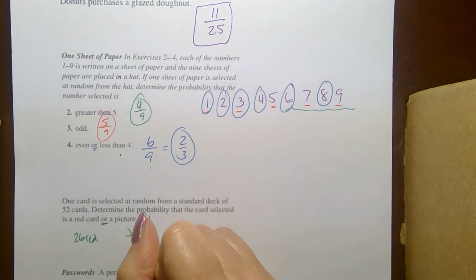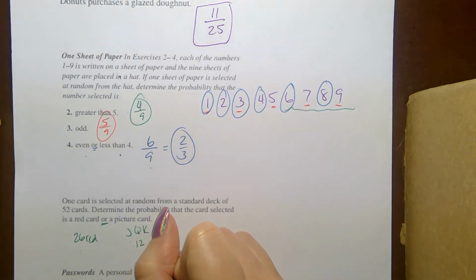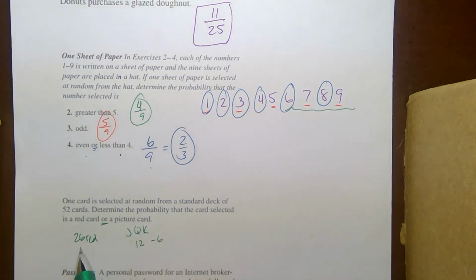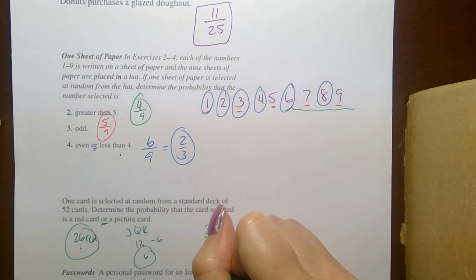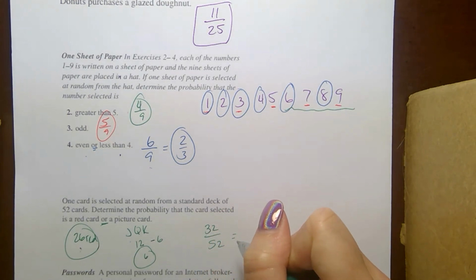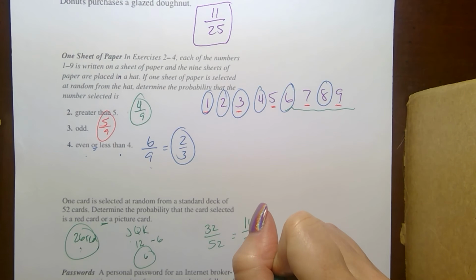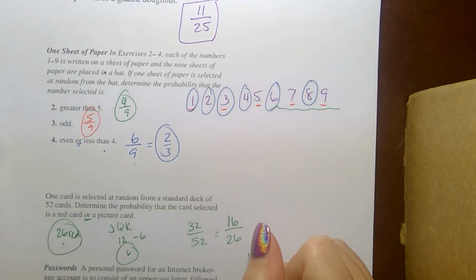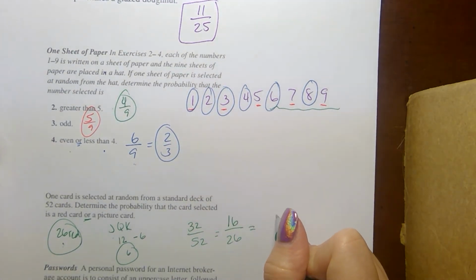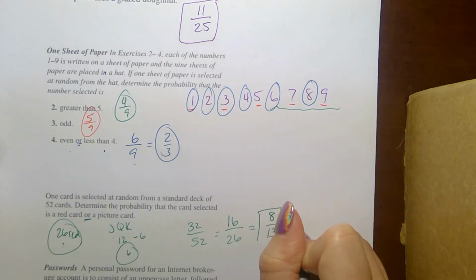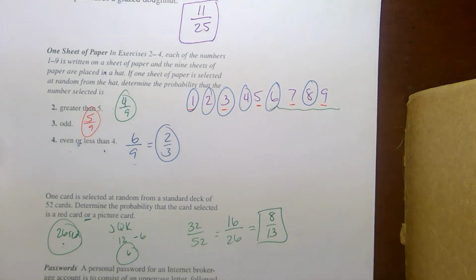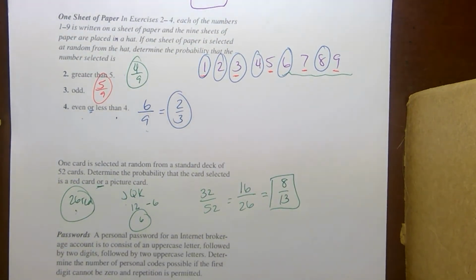So I'm going to take those 12 picture cards and subtract the ones that are already over here in these red cards. So that's a total of 6 more cards that are picture cards. So 26 red plus 6 additional picture cards is 32 out of 52. Those are both even numbers, so let's reduce it by 2. If we reduce it by 2, we get 16 out of 26. Still even numbers. We can reduce it by 2 again. We get 8 out of 13. That's my probability.